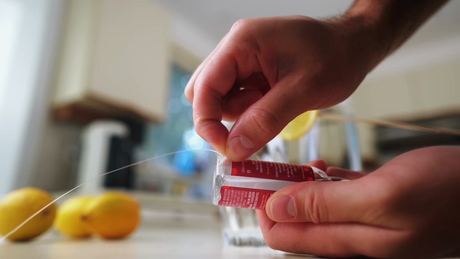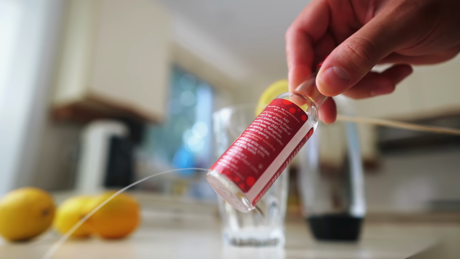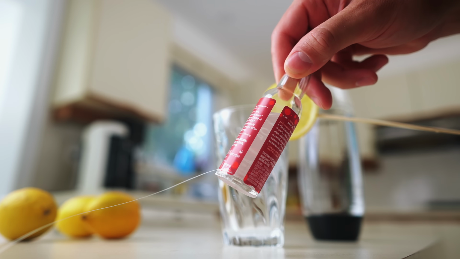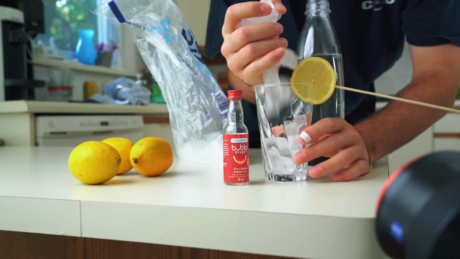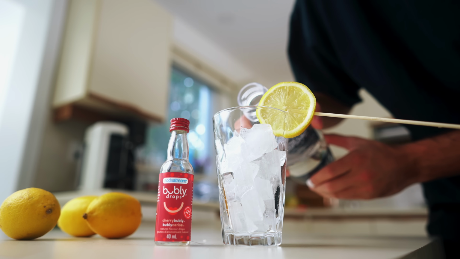And now all we have to do is peel off that top layer of our double-sided adhesive, and that leaves it completely clear so that you don't see it in the shot. Now we're just gonna fill up the cup with ice, using real ice today because it's just one shot. Now we're gonna pour some of this in here.